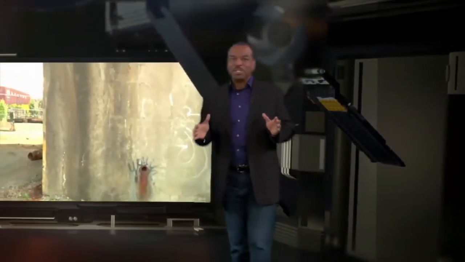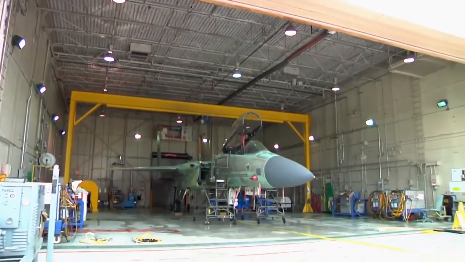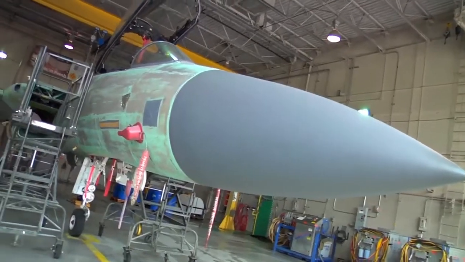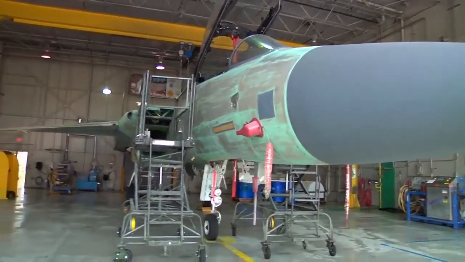Now that we've familiarized ourselves with a few corrosion prevention and control innovations, let's visit a couple of locations where the war on corrosion is happening right now. The first battlefront we're going to visit is Robins Air Force Base in Georgia. Here at Robins, we're going to get a closer look at their sustainment and mitigation practices on legacy aircraft systems.